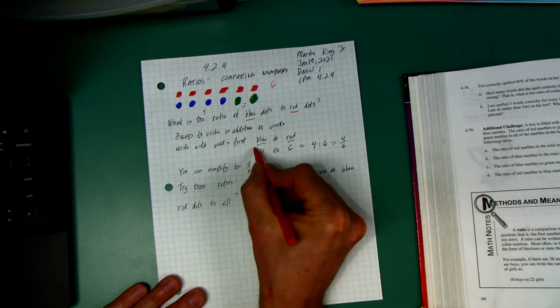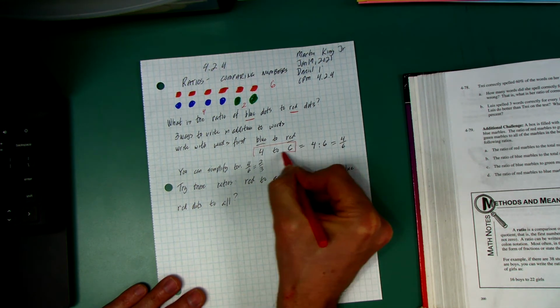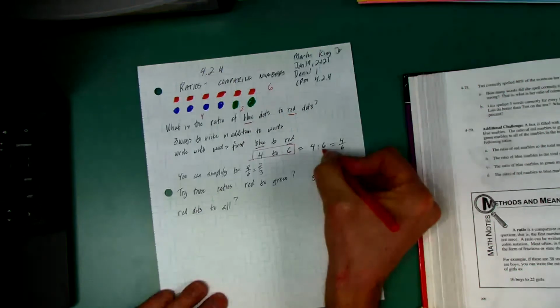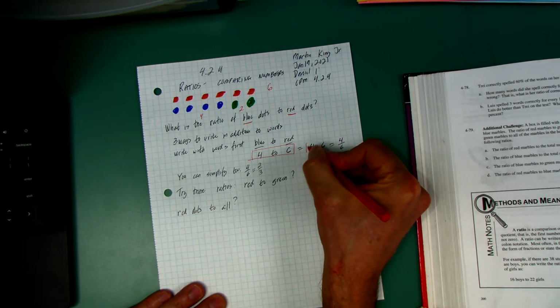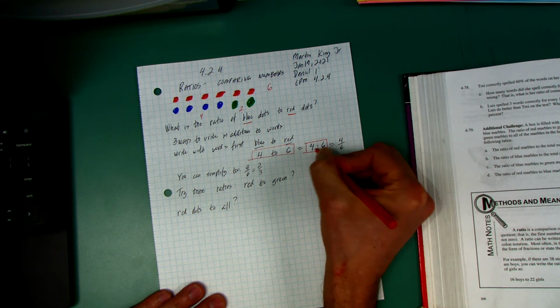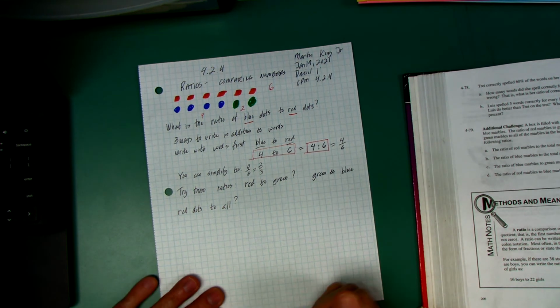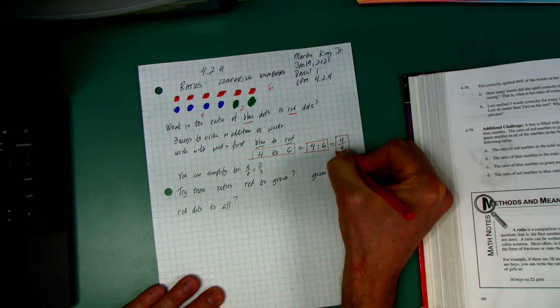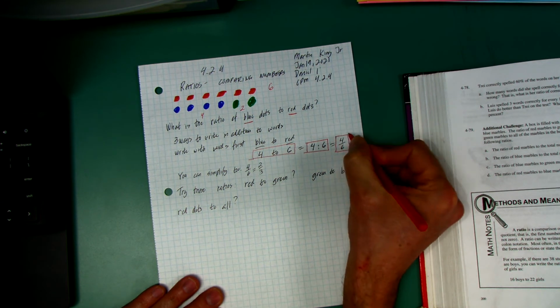So the ratio of blue dots to red dots is 4 to 6. Now, you can also write it with this colon, and you would say this just like the word form, 4 to 6. And the third way to write it is like a fraction, with the first number above the second number, and you could still read it 4 to 6.